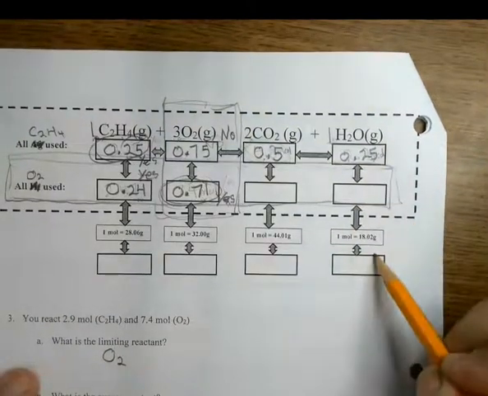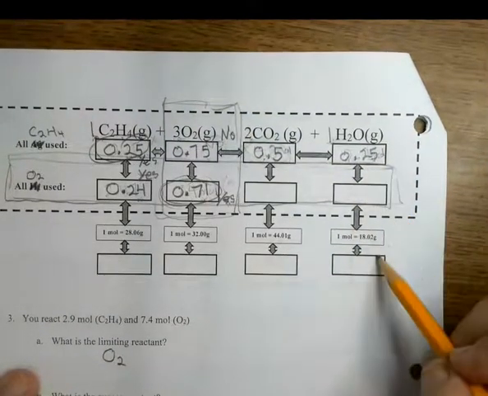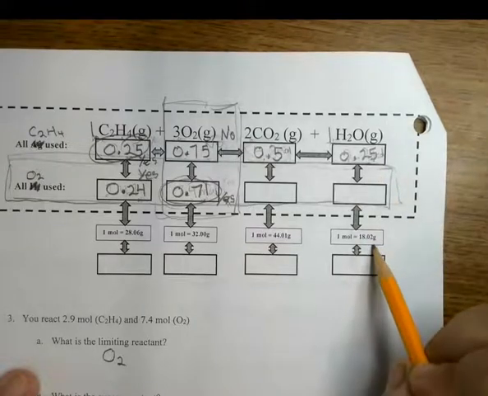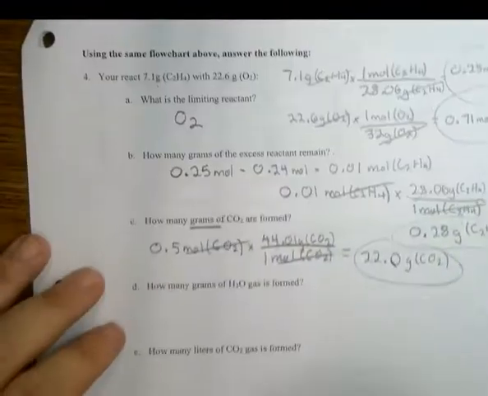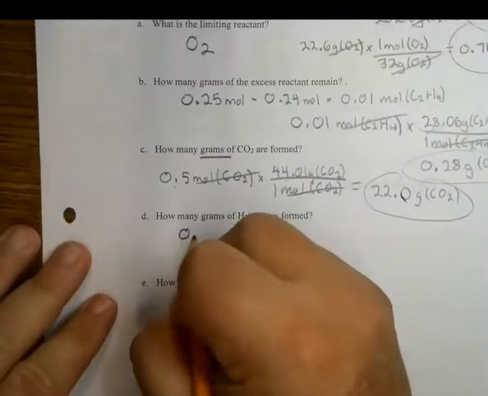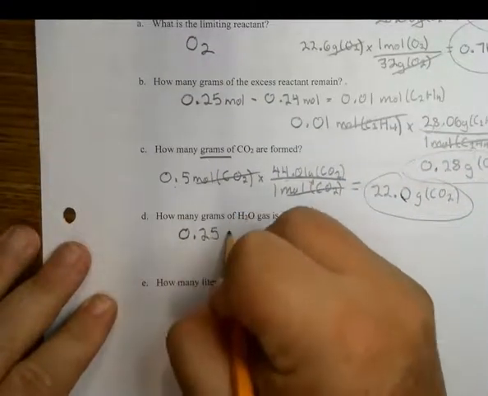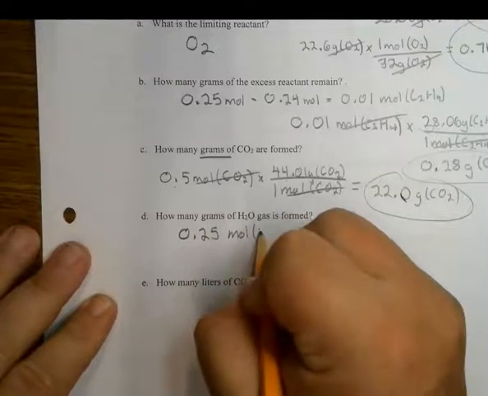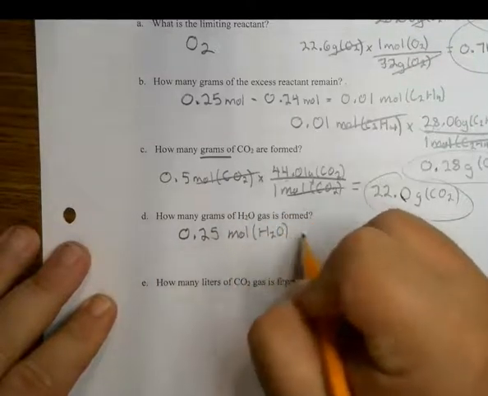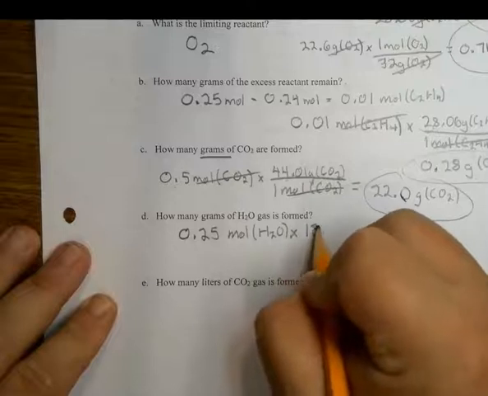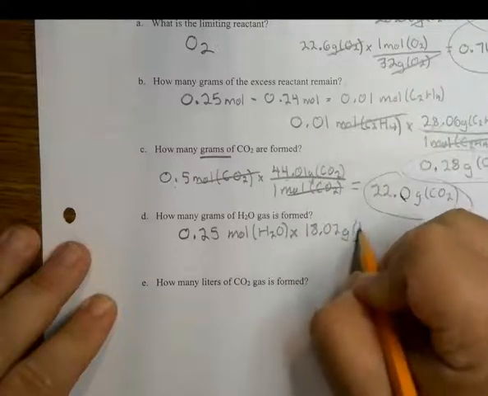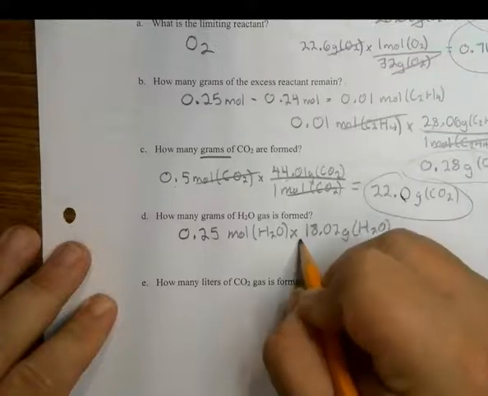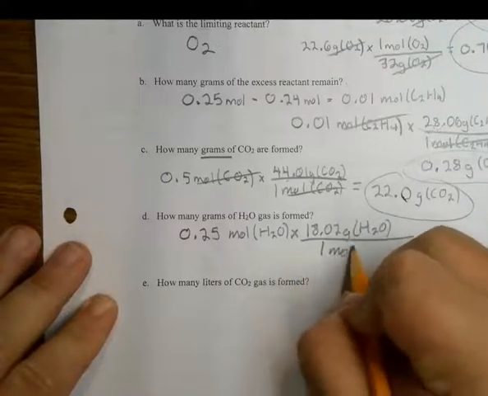Now you got to get outside of the chemical world and get into our world, so it's 0.25 times the molar mass. You need to end up with grams. So we're going to come down here. 0.25 moles of H2O times 18.02 grams of H2O for every 1 mole of H2O.